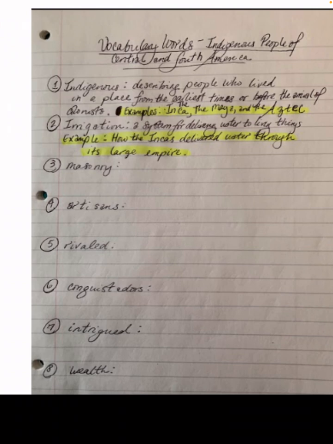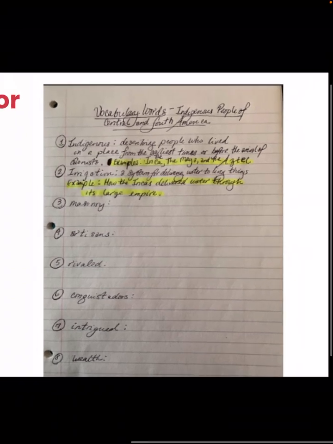So indigenous, what are some examples of what we would consider a person, place, or thing that is indigenous? The Inca, the Maya, and the Aztec. Okay, and what about irrigation? What's an example of irrigation? How the Incas delivered water through its large empire. And those examples are in the text.